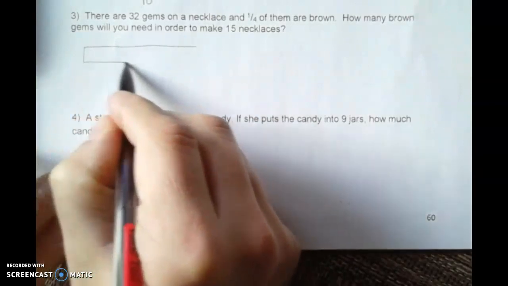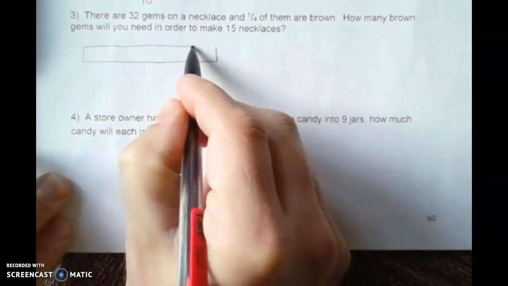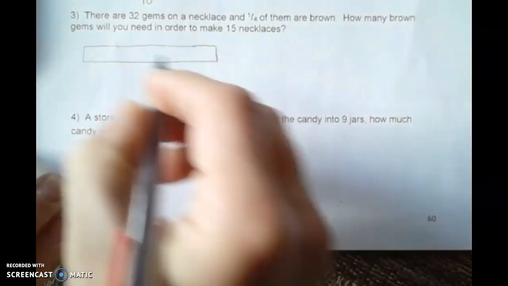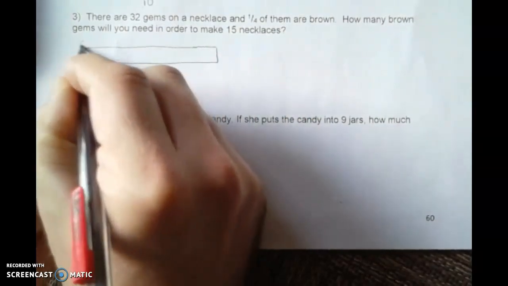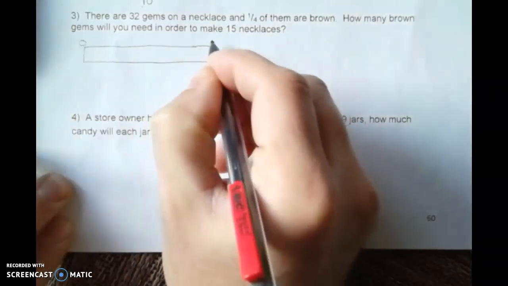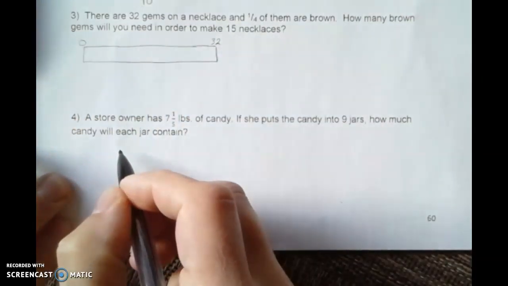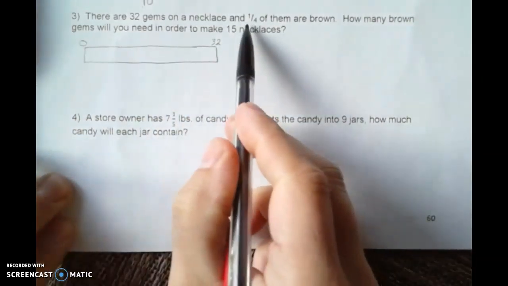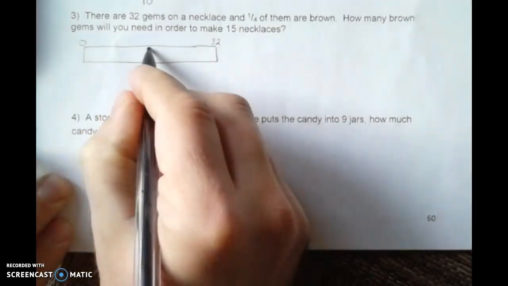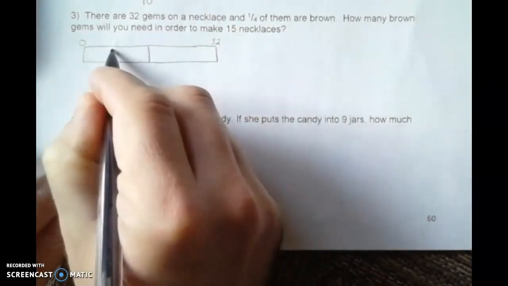So I'm going to start by drawing a tape diagram here. I'm just going to draw a rectangle, and this rectangle is going to represent my 32 gems on the necklace. So at the beginning is going to be 0, at the end is going to be all 32 gems. And what I'm going to do is split this up into fourths to help me figure out how many gems are going to be on each necklace.